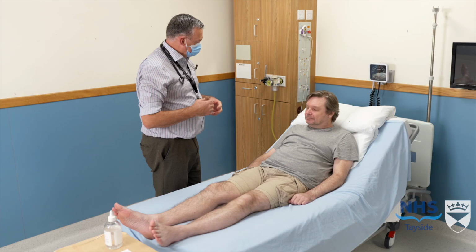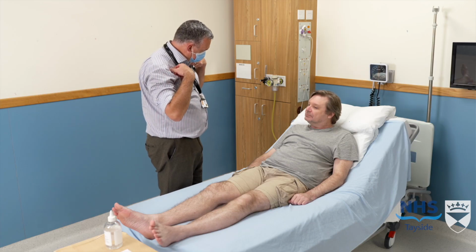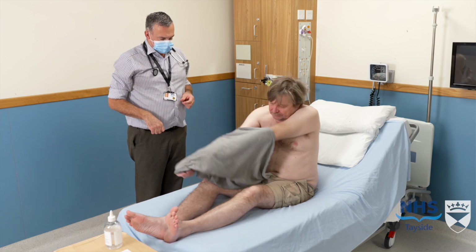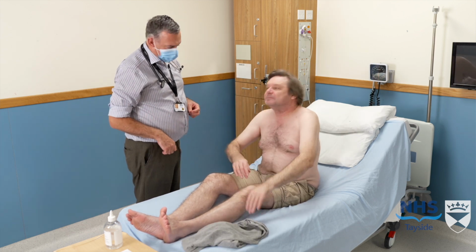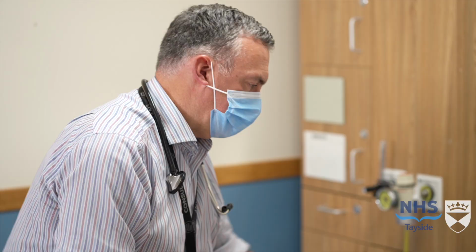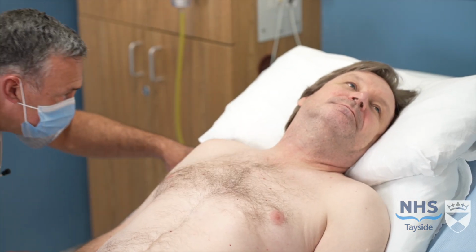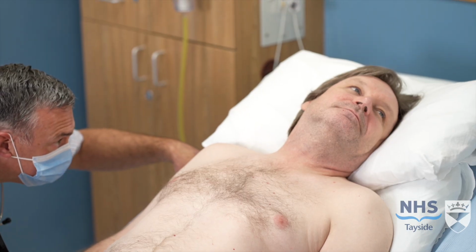Measure the jugular venous pressure. Position the patient at 45 degrees with their head supported and turn to the left. Visualize the internal jugular vein JVP pulsation and measure the vertical height from the top of the pulsation to the sternal angle.